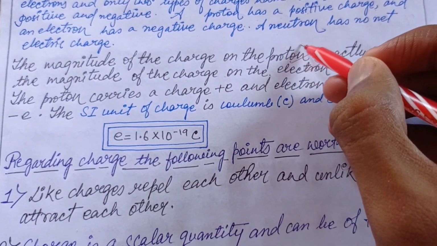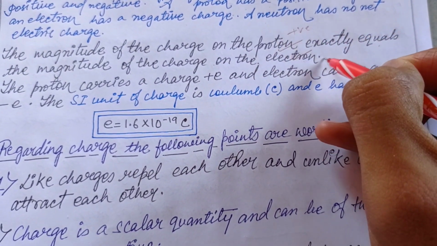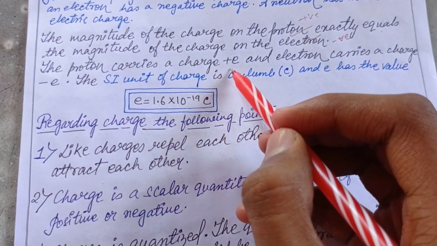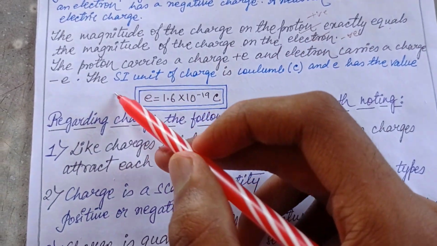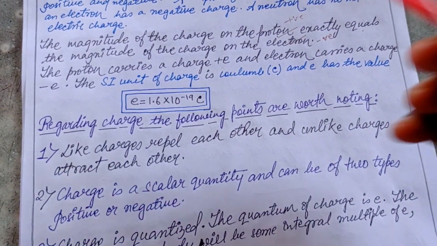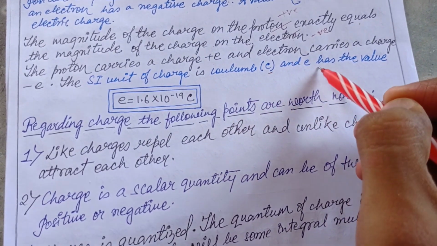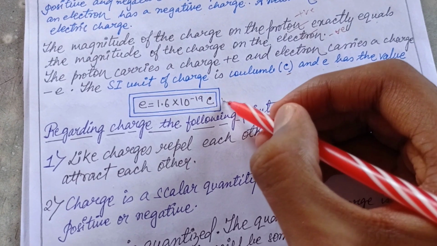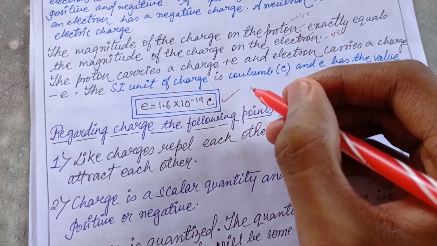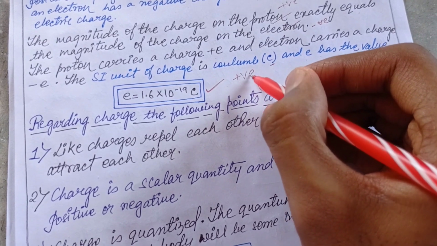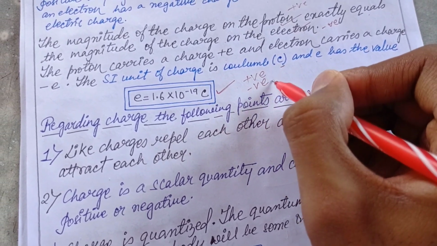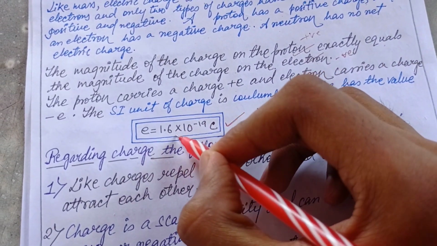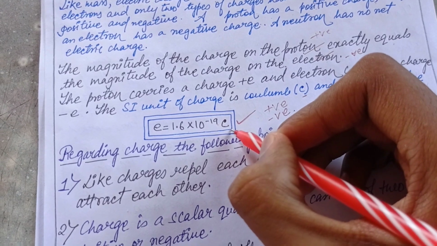Only in the proton we will have a positive charge, and in the electron we will have a negative charge. The proton carries a charge plus e and an electron carries a charge minus e. The SI unit of charge is the coulomb, C, and e has the value e equal to 1.6 into 10 to the power minus 19 coulomb. When it is a proton, we use positive; when it is an electron, we have negative, but the magnitude for proton and electron is the same, 1.6 into 10 to the power minus 19 coulomb.